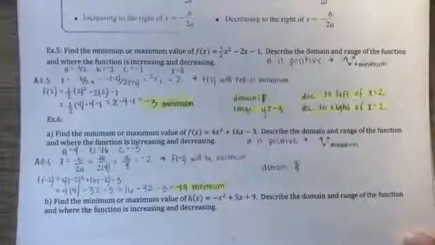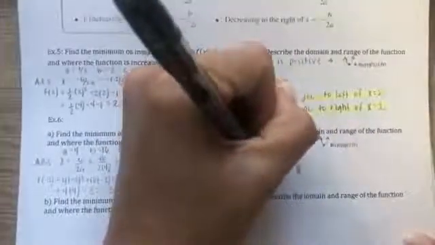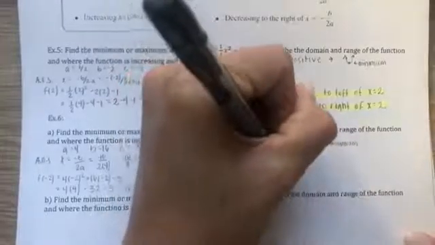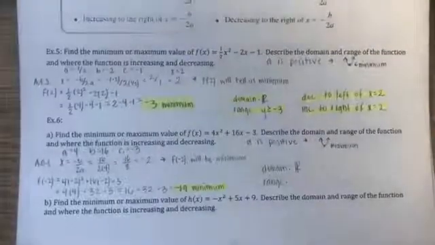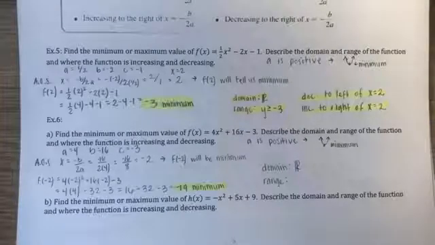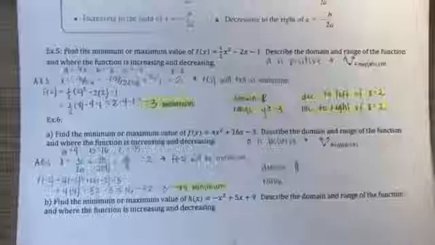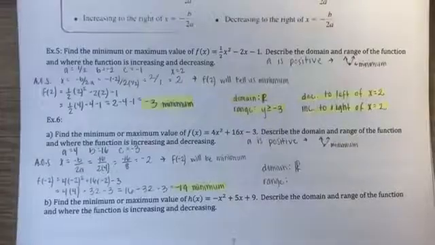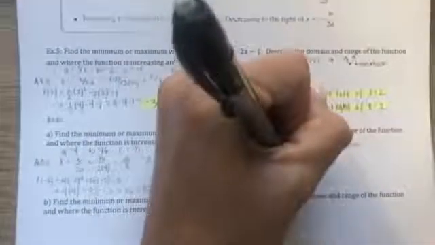And then for range, we just found out that the minimum value was -19. So that's what the range is dependent on. If I'm saying there's a minimum, I'm saying there's no possible lower value than -19. So it could be equal to -19, or it could be greater than -19. So the range is going to be y is greater than or equal to -19.